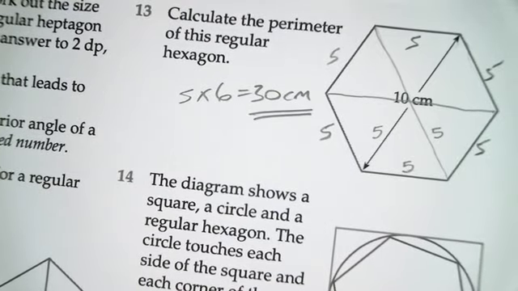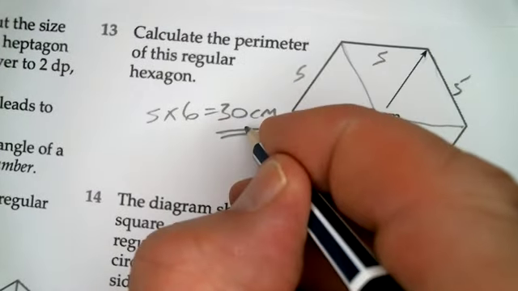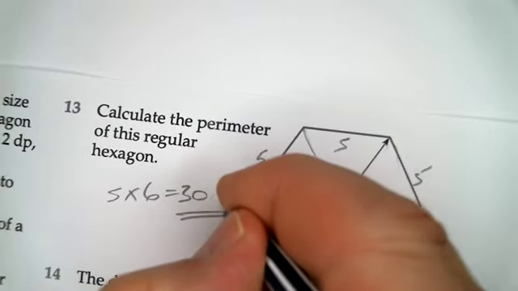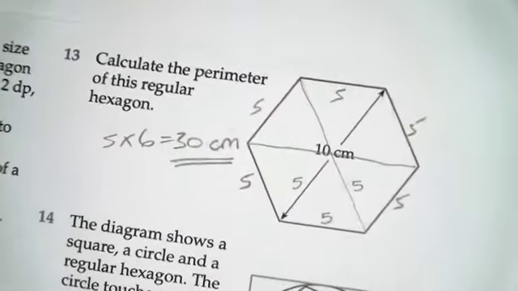So the perimeter, and they should have a gap in between here, it should be 30 space centimeters. That was rather clumsy of me. In fact, I'll fix it right now. Here we go. Let's make that 30 centimeters properly. 30 space centimeters. There it is.